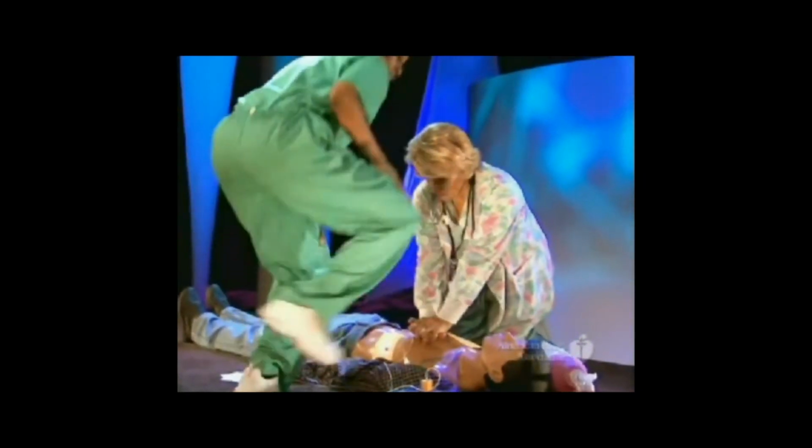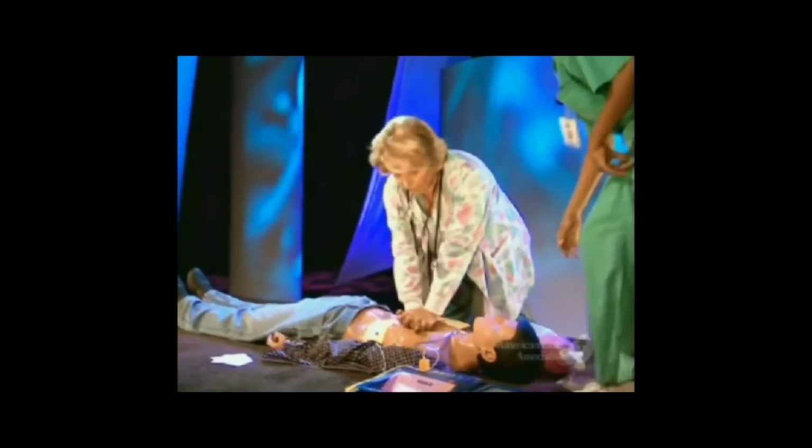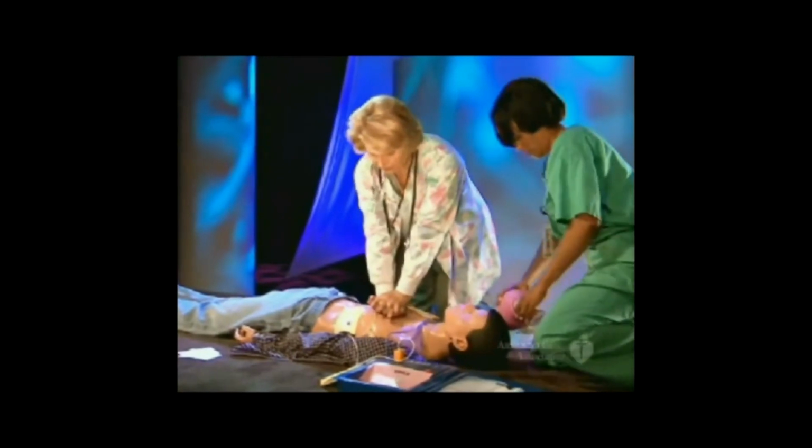Begin CPR. Repeat the sequence of CPR and AED use until advanced life support providers take over or the victim starts to move. So, now you know how to use an AED with 2 rescuer CPR.